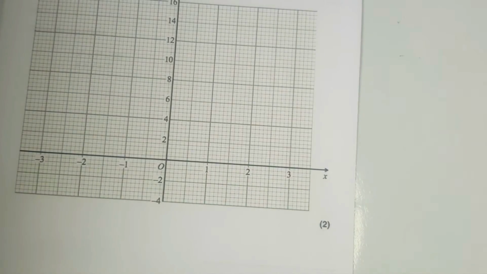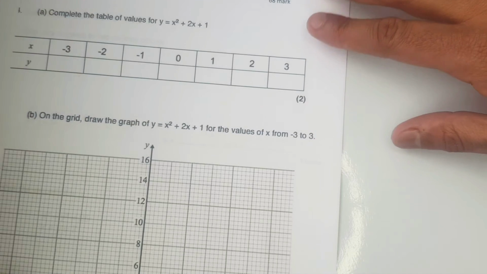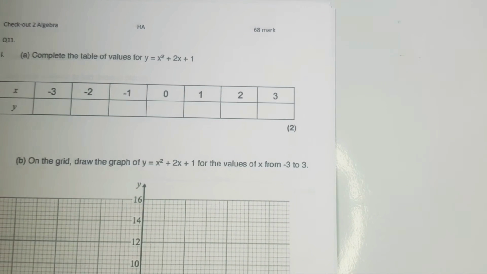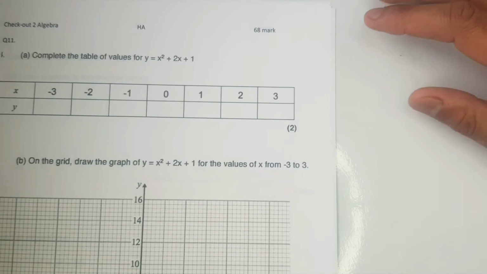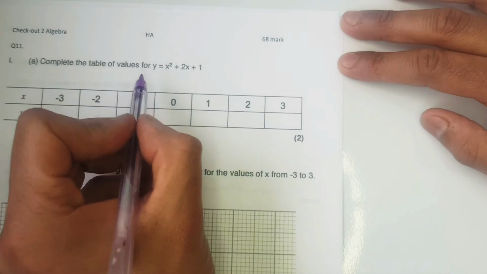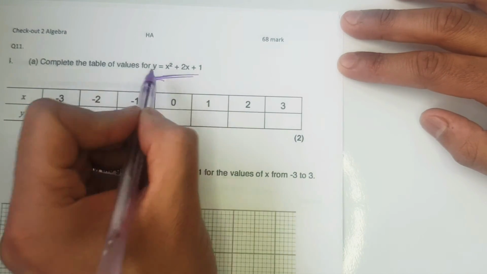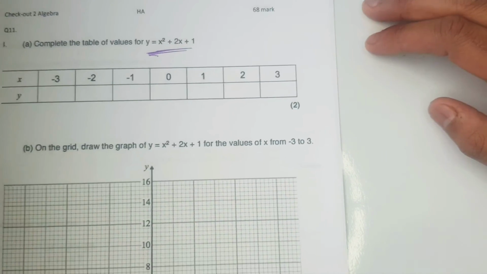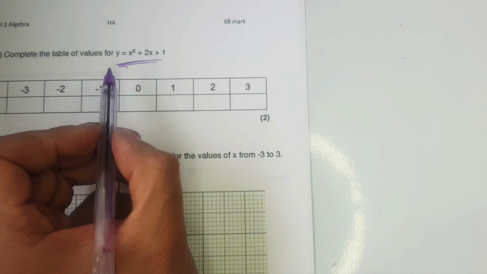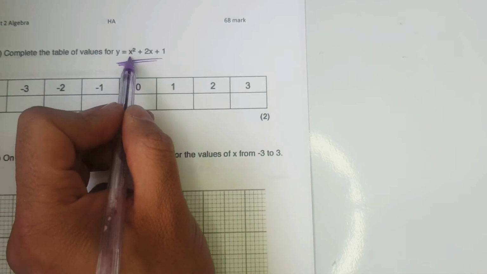Question 11. And remember, with these questions, if you're really stuck, you can use a calculator to help you, but most of them you should be able to do without. So in this question, we've got a quadratic equation there, and it says to fill in the table below. So in order to do that, we're going to just substitute. I'll start with the easy number, 0.